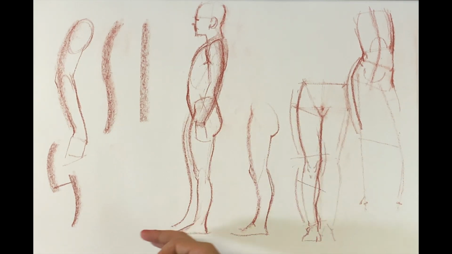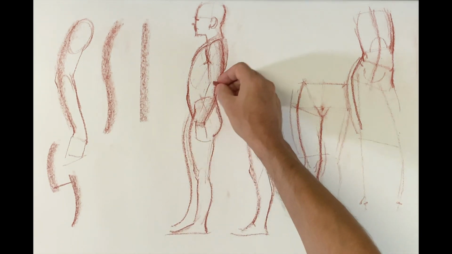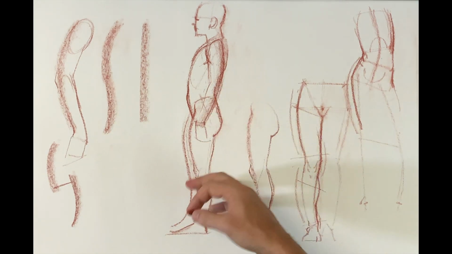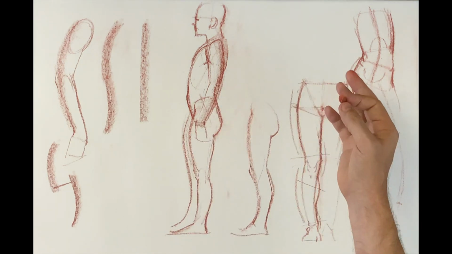This tends to happen all across the figure and can extend out from these patterns, so that we can actually see these curves flowing across the parts of the body as well.